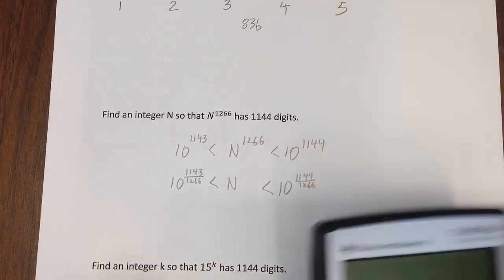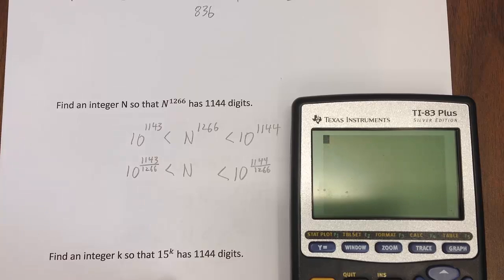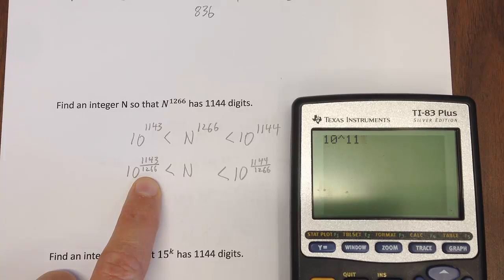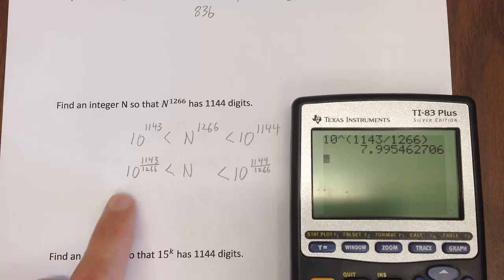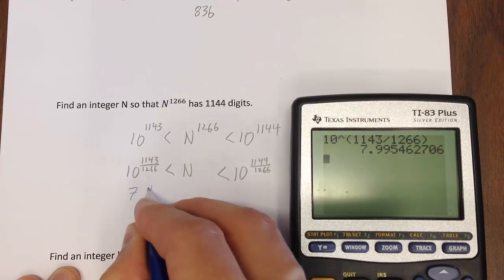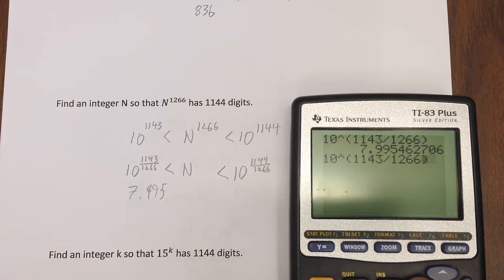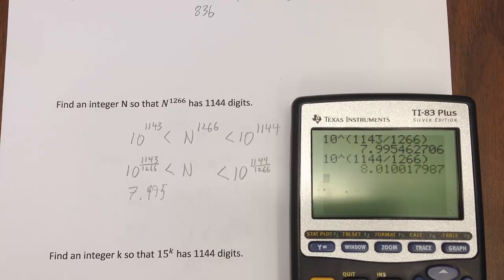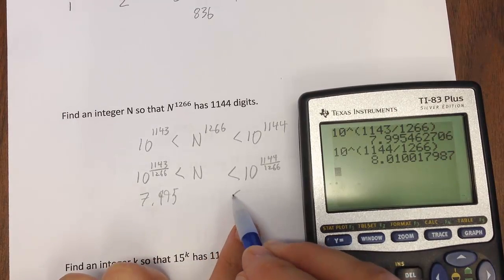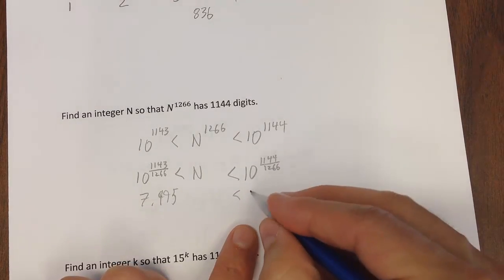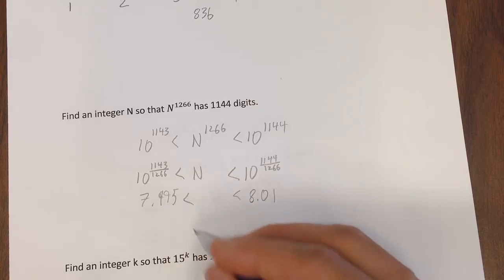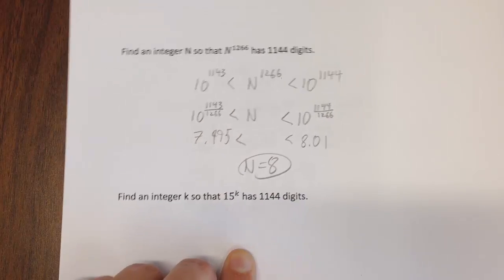Well, these are numbers I can crank out, given a nice handy-dandy calculator. 10 to the, oops, I guess I need a parenthesis, 1143 divided by 1266. Well, that's 7.995. And then if I took that same thing and put in 1144, it's now pretty obvious that my integer n needs to be 8. So that's how that works out.